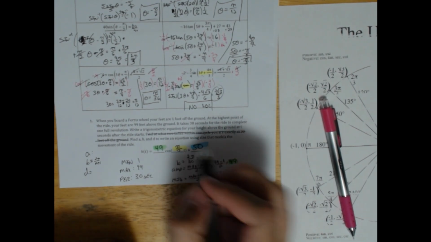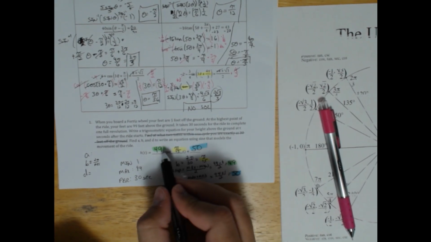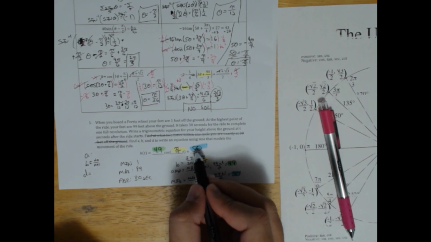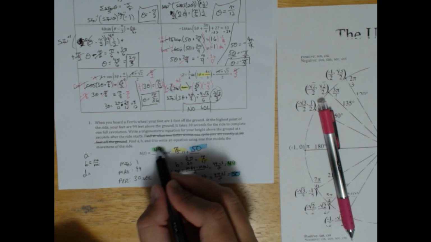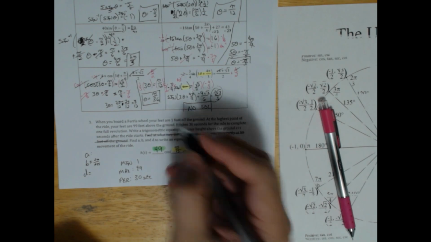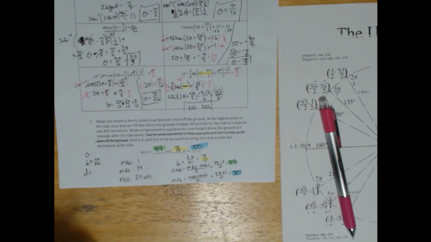And you can always check it. If the center of the Ferris wheel is at 50 feet and you subtract 49 feet at the bottom of the Ferris wheel, you're 1 foot off the ground. Or if you add 49, you're 99 feet in the air. So these two should be adding up or subtracting to your max and min.